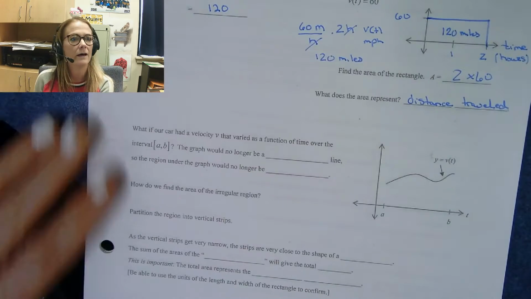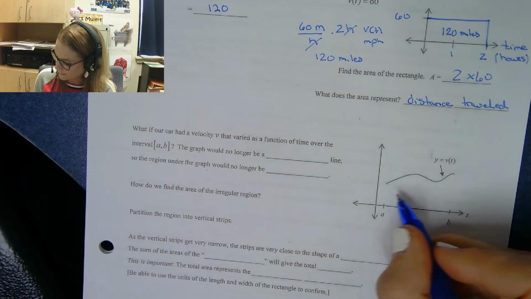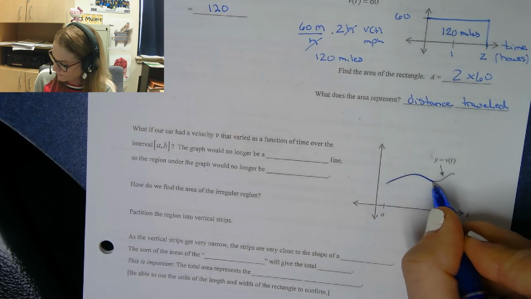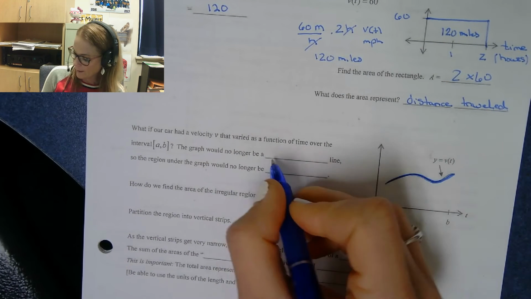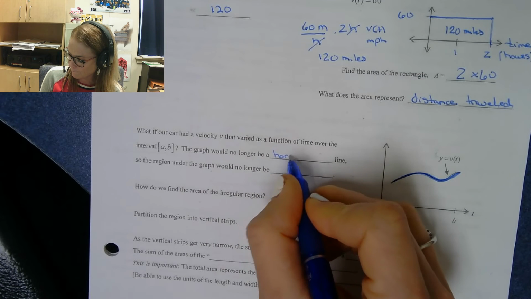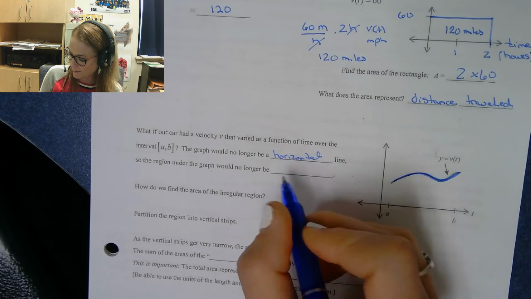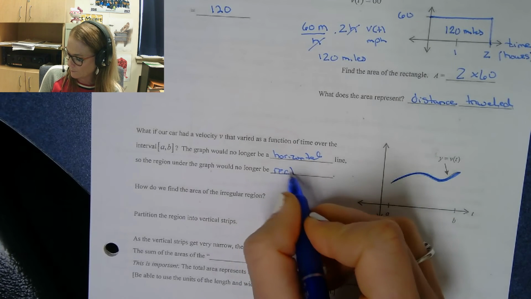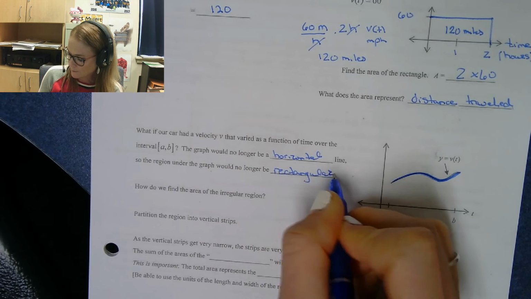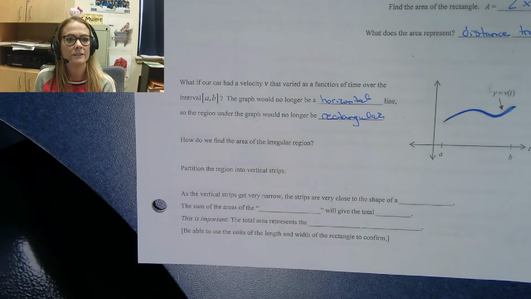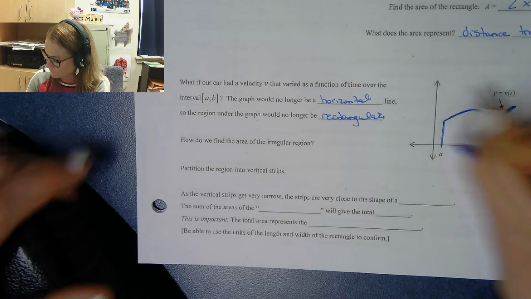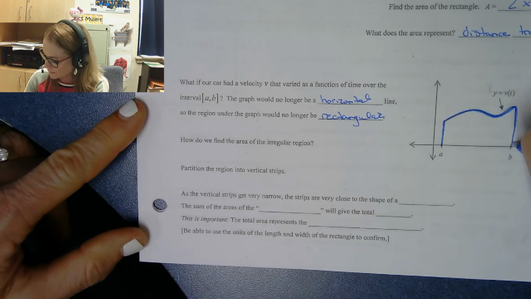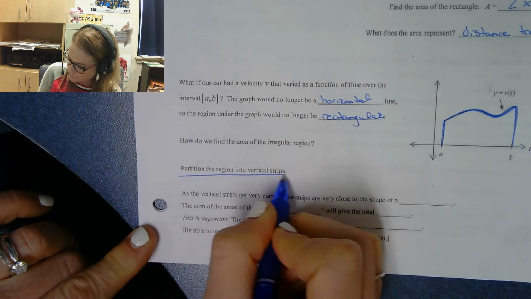Okay, so let's say our car had a velocity that was not on cruise control. So let's say our velocity looked like this. Okay, so right there. We didn't stay the same speed. The graph would no longer be horizontal, and the region under the graph would no longer be rectangular. So how do we find this area of an irregular region? I alluded to this a little bit in class. Well, we're going to bring this vertical down and this vertical down, and we're going to partition the region into vertical strips. Okay?